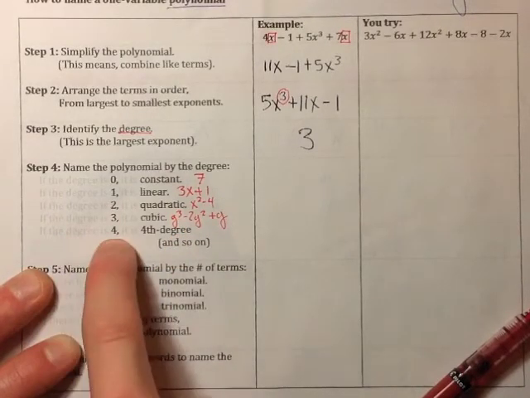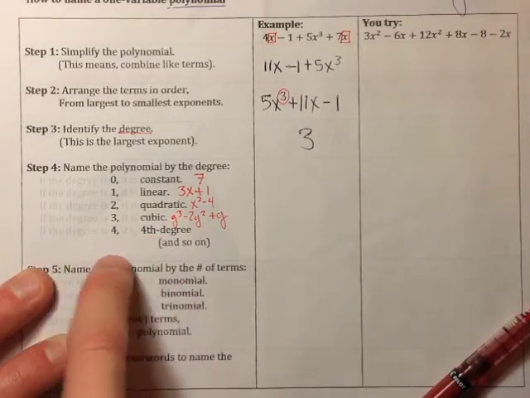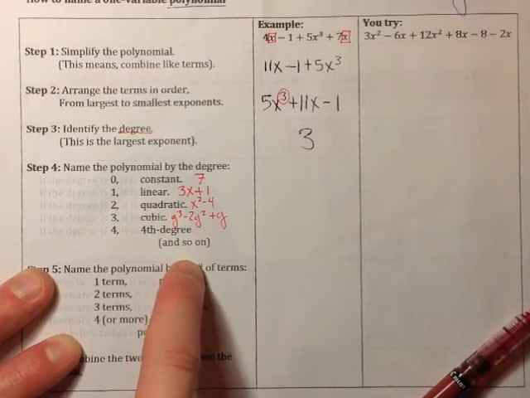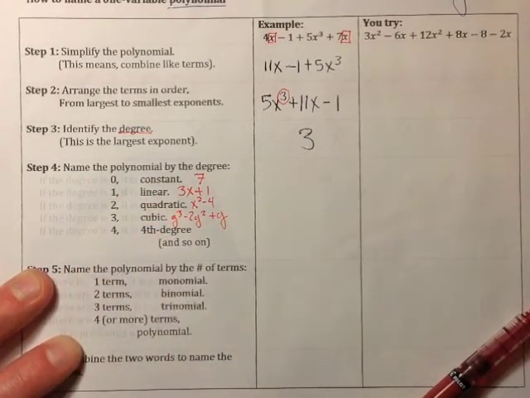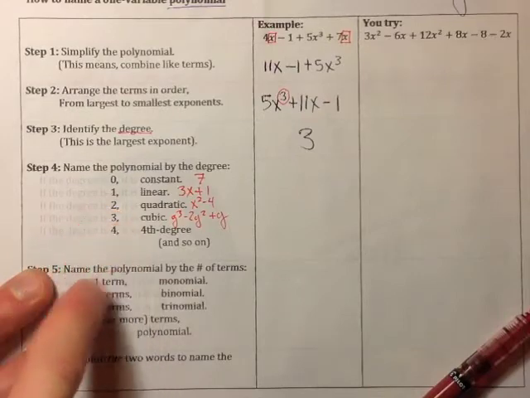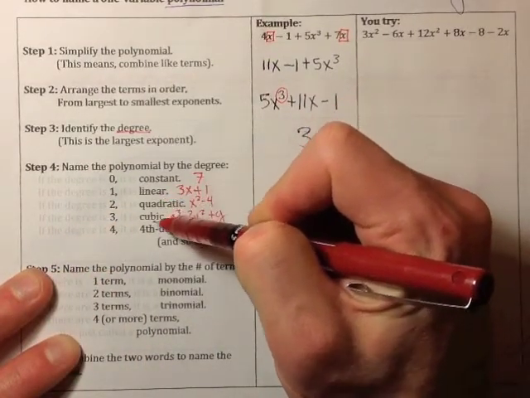If the degree is 4, we call it a 4th degree polynomial. If the degree is 5, we call it a 5th degree polynomial, and so on. We just kind of run out of fancy names after we get to 4. Constant, linear, quadratic, cubic. Those of you taking Latin or etymology, look at these 3 words: linear, quadratic, cubic.